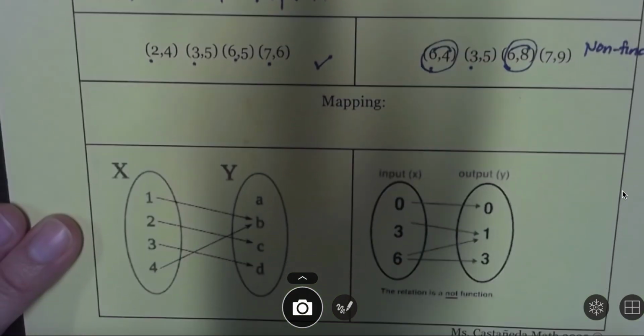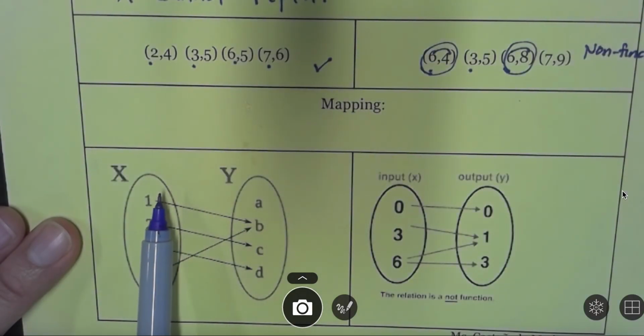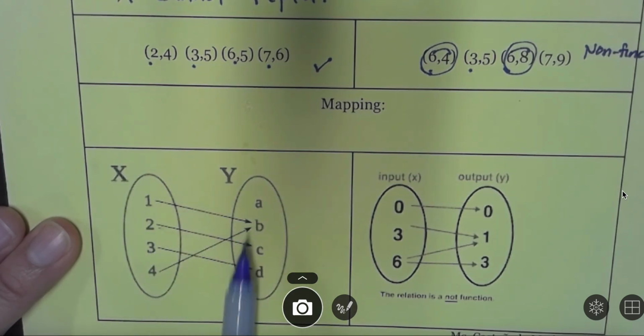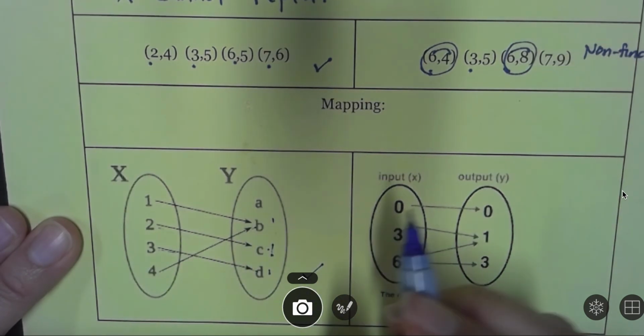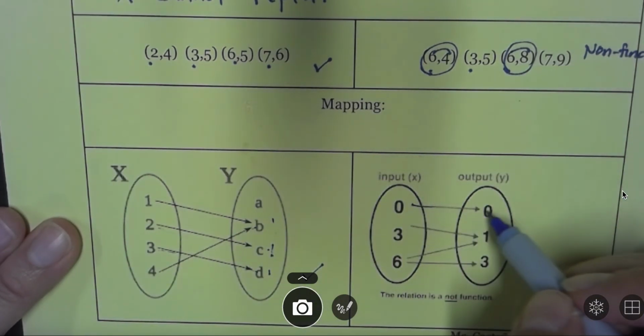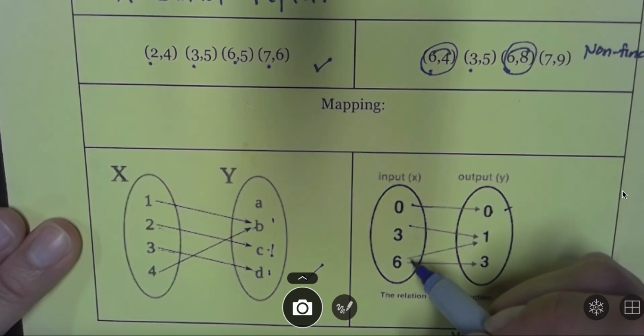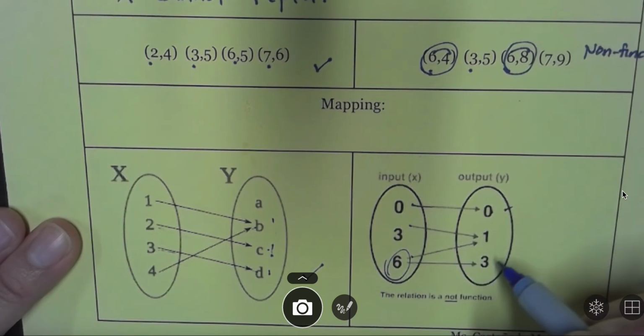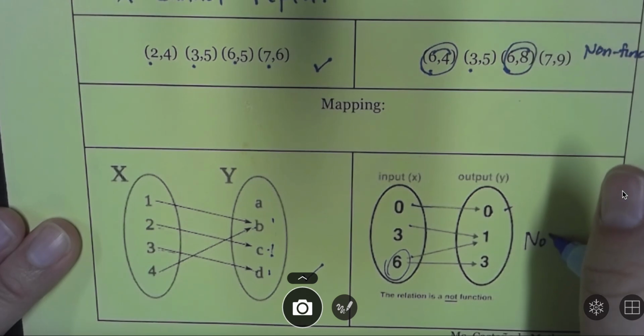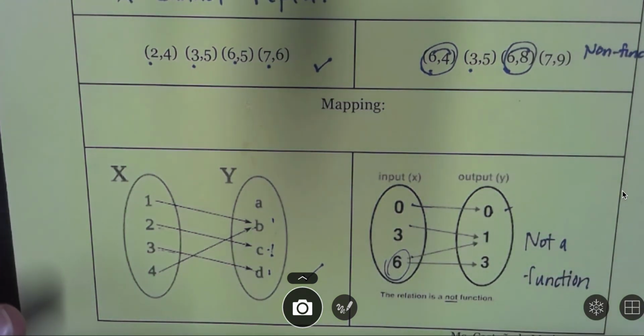Mapping. When you do mapping, that's where x can only go to one number. It goes to 1. This one goes to one number. This goes to one number. This goes to one number. That works. That's a function. Here, x goes to one number. That's fine. X goes to one number. But this 6 is going to 2 numbers. So that's not a function. That is not a function.